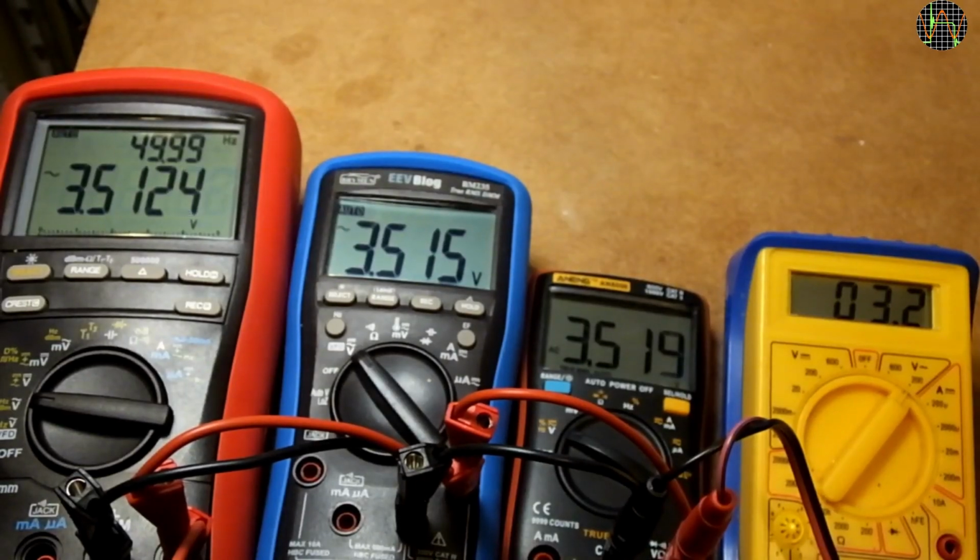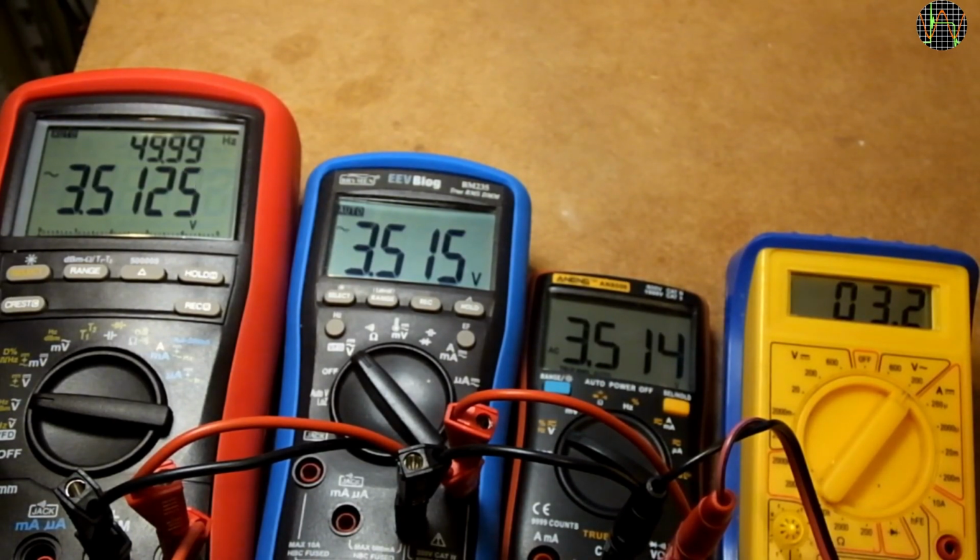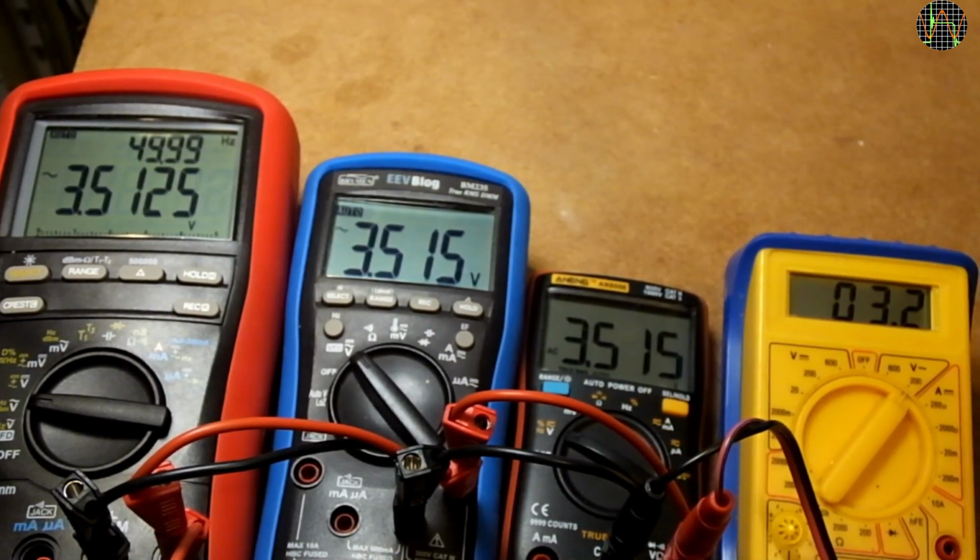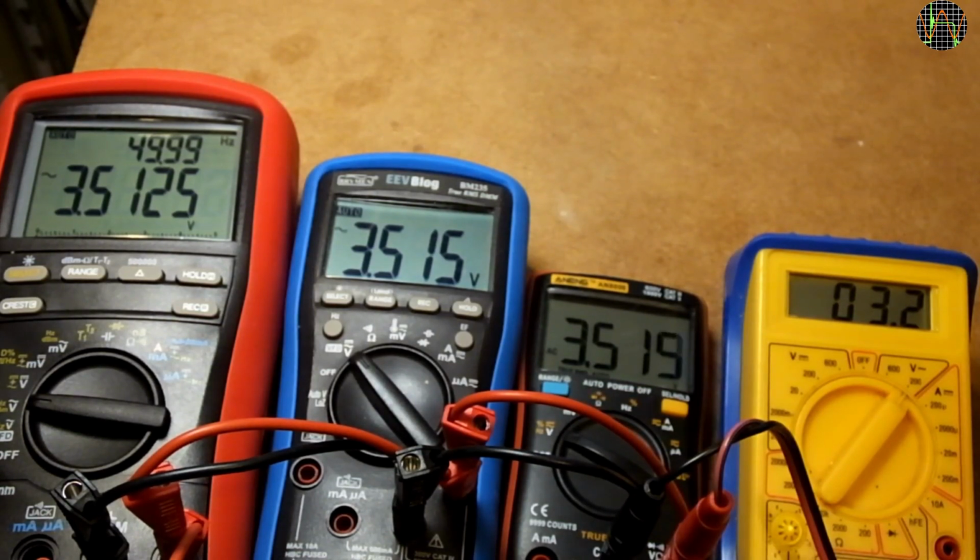Repeating the same sweep for the handheld meters. The frequency is set to 50 Hz, as you can see in the upper display on the left meter. You can see that all meters are displaying the RMS value except for the averaging one, which is still 300 mV short, but that's probably a limit of its 200 volt range. 100 Hz is fine for all meters. At 1 kHz, the blue BM235 is starting to show a lower voltage. At 2 kHz, it drops further, and the AN8008 is starting to drop as well.